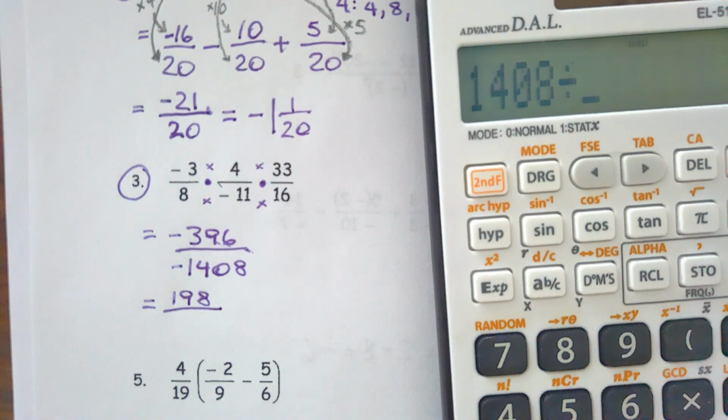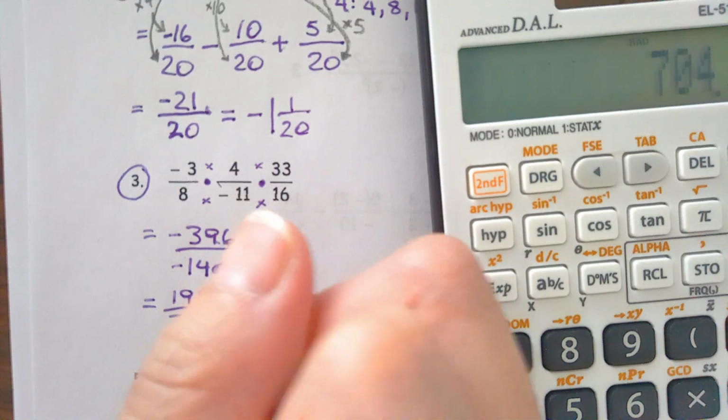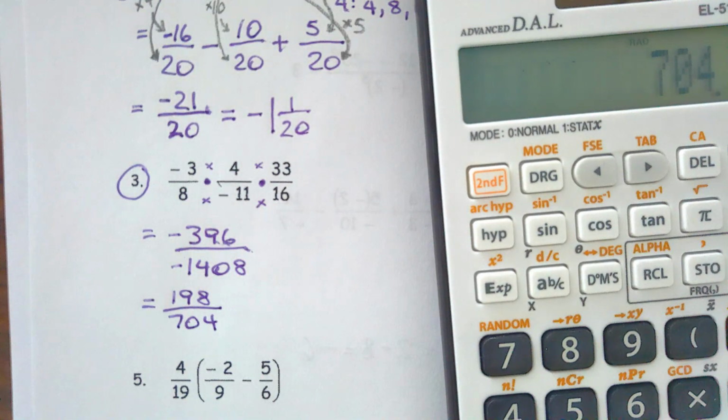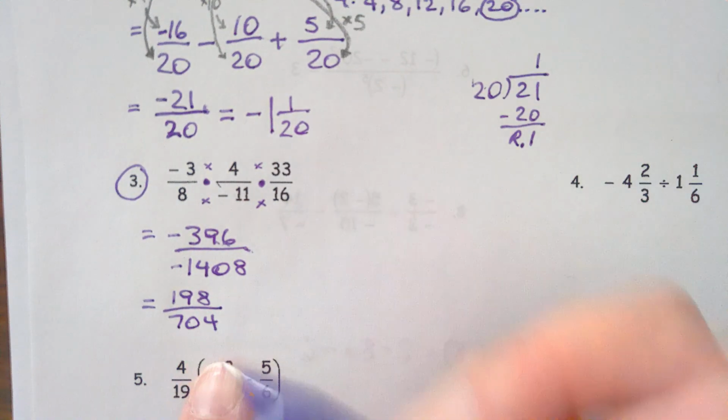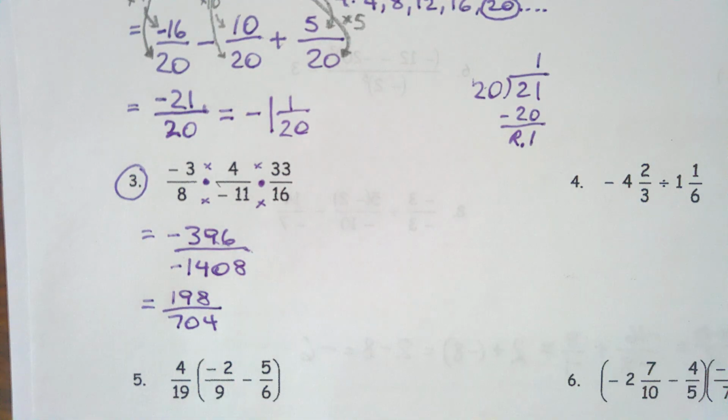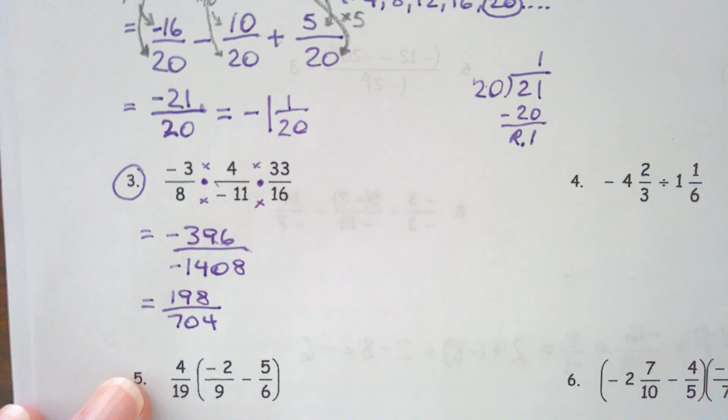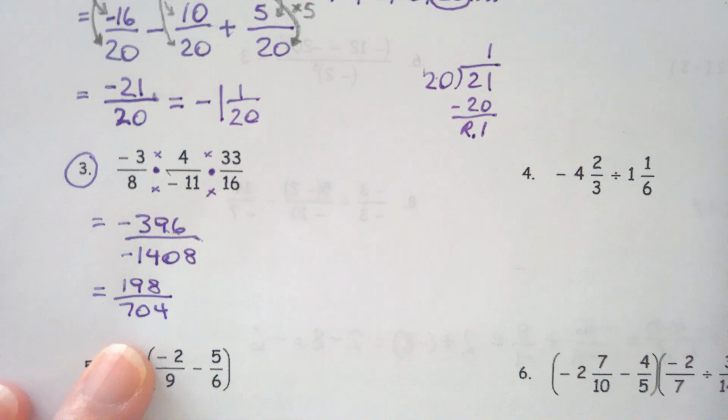1408 divided by 2, 704. All right. Now will I get full marks? Still no, right? Because notice they're still both even numbers. That means I can keep going. I can keep reducing.